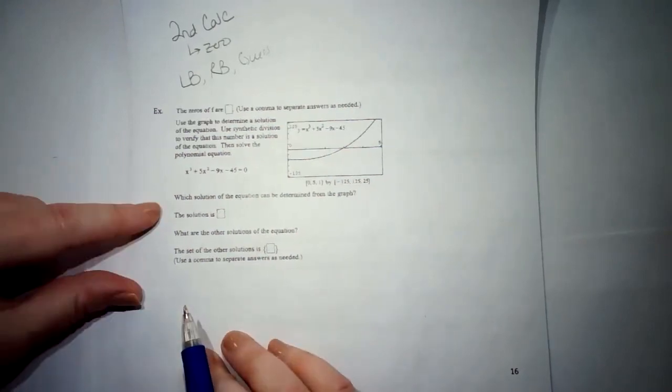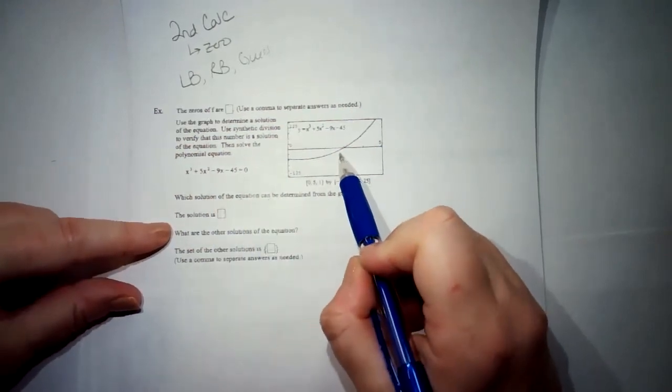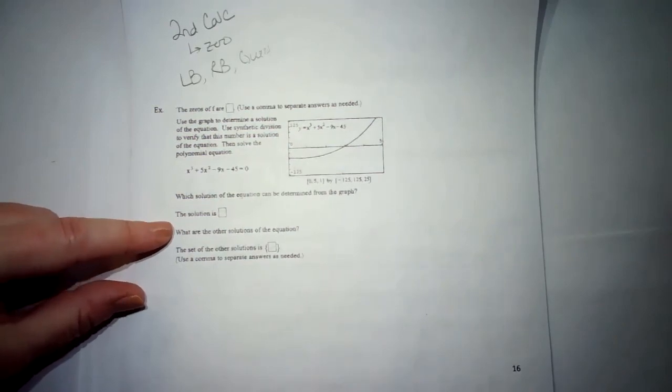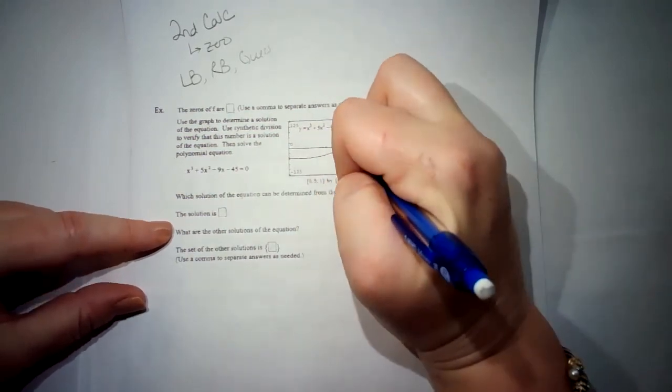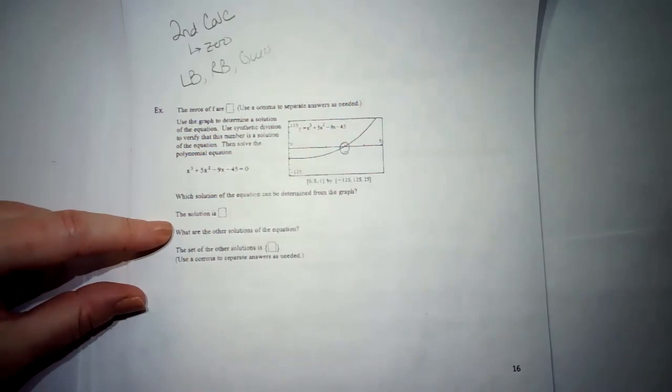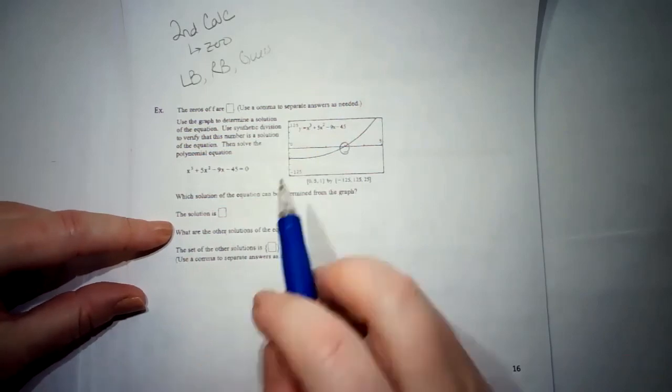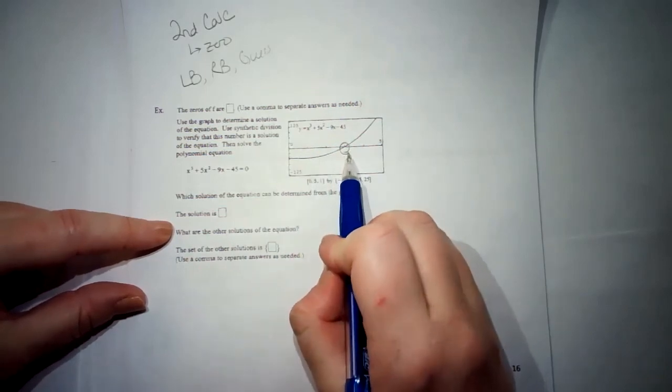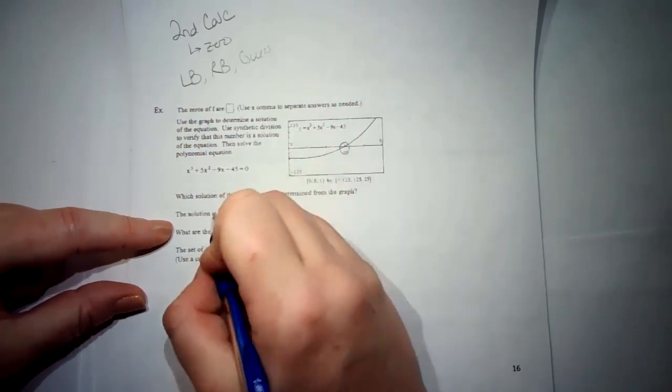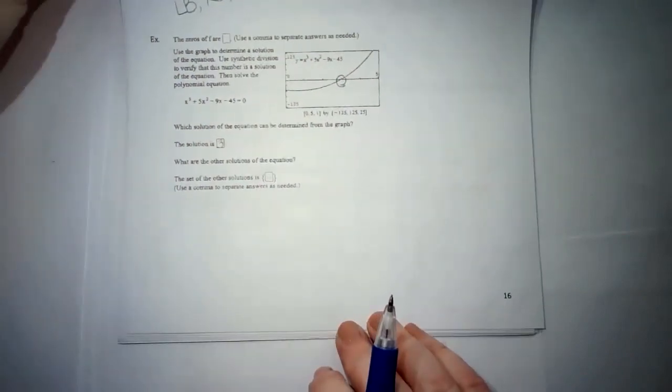Okay, so which solution of the equation can be determined from the graph? Well, the graph crosses the x-axis in one place. So what number is this? 1, 2, 3. So one of your solutions is 3. That's the one that you get from the picture.